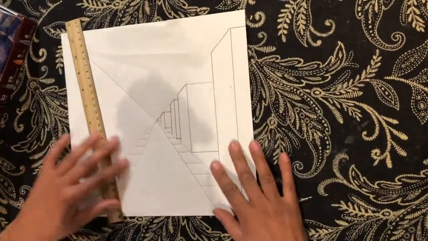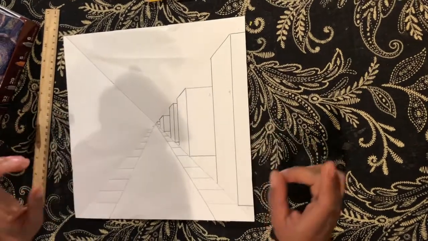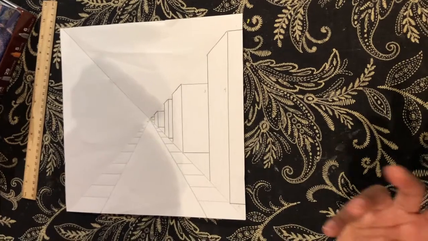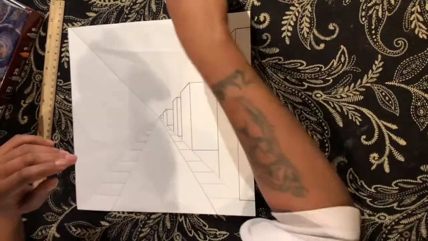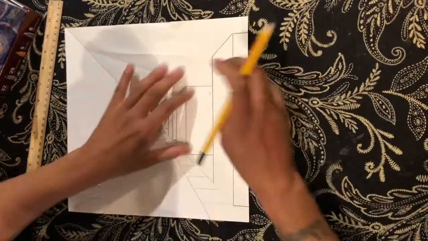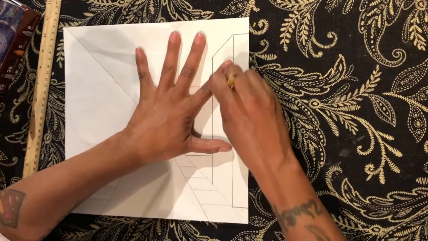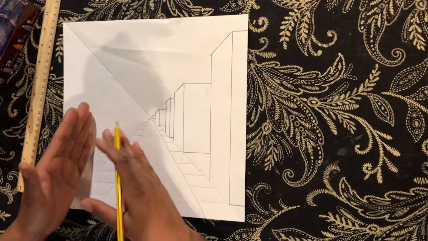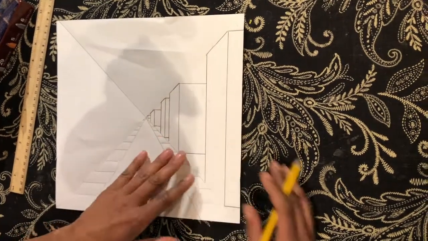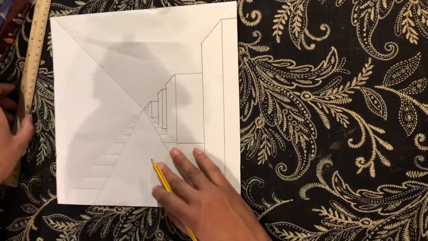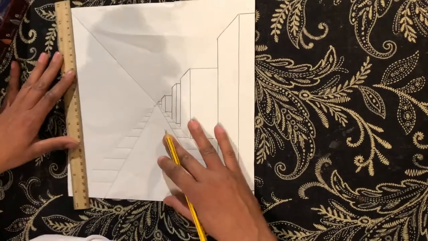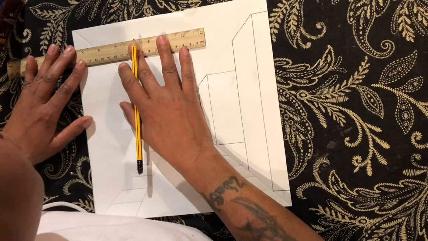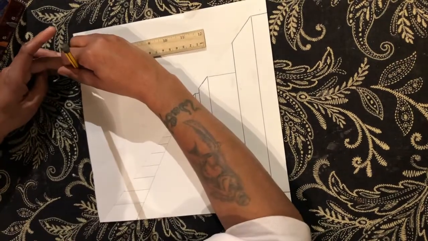Okay. Now, we have this. Next thing, let's create like some doors, some windows. We just literally want to make every building look different. Now you could put buildings on this side as well. I'm going to make some really quick buildings on this side so that we can create this city that I'm talking about.